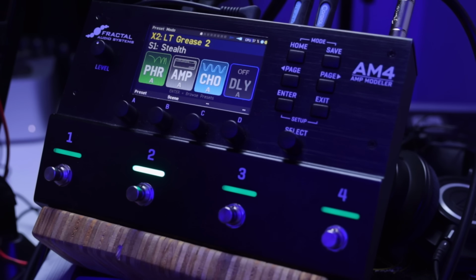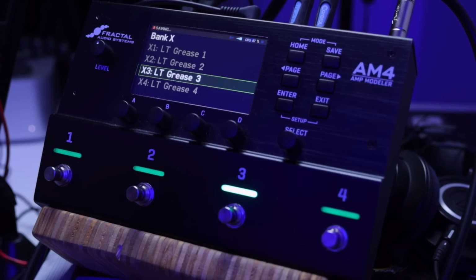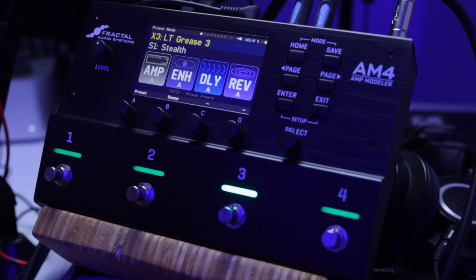And again, I've got 4 channels in there. I think I've set up a Phase 90 and a couple of different Univibe variations on that preset. My third preset moves the amp block to the front of the chain. I've got the enhancer, a delay, and a reverb in here.